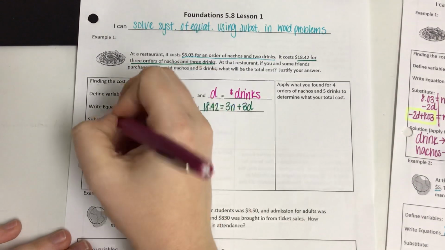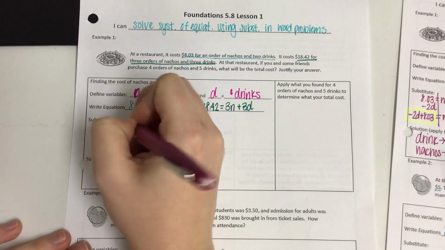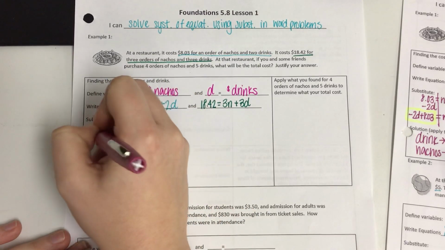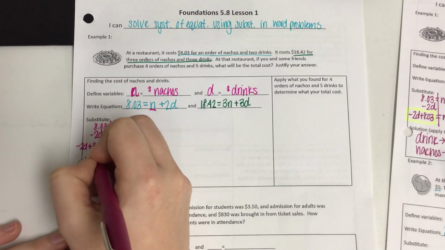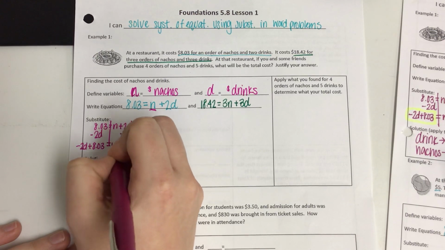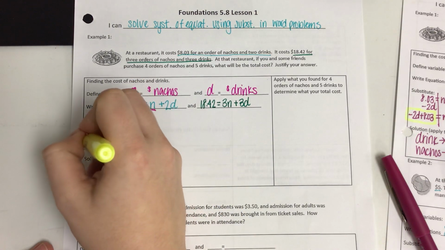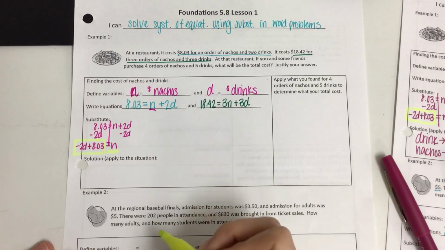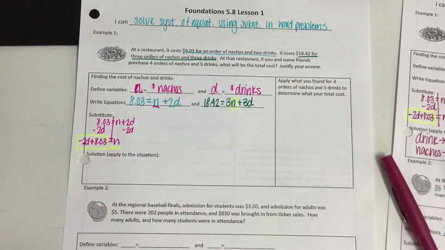So we're going to rewrite this problem. And in order to get n by itself, we're going to subtract 2d on both sides. So we get negative 2d plus 8.03 equals n. Now that I have this information, since this is solved for one variable, I get to plug this in for the letter n. And we need to plug it in for n in our other equation.